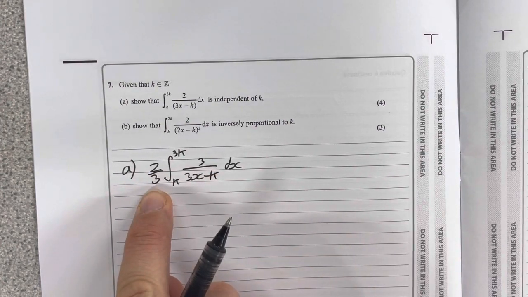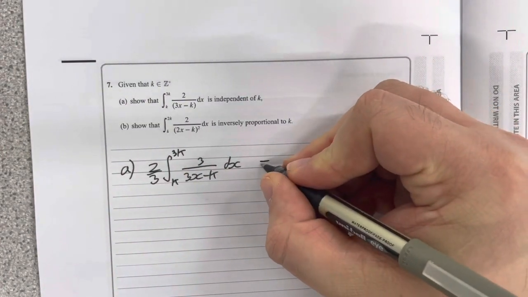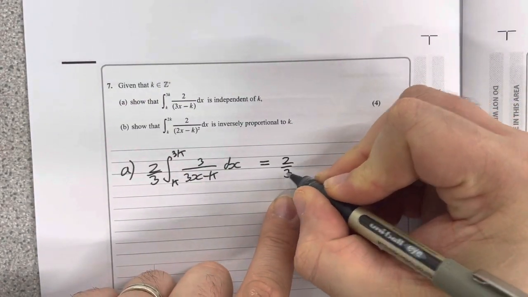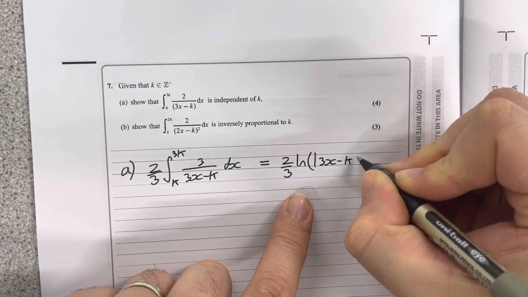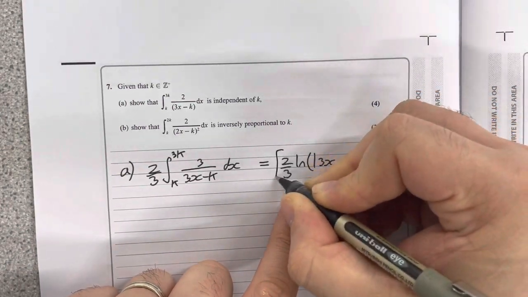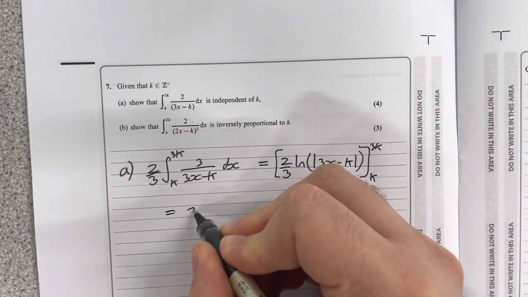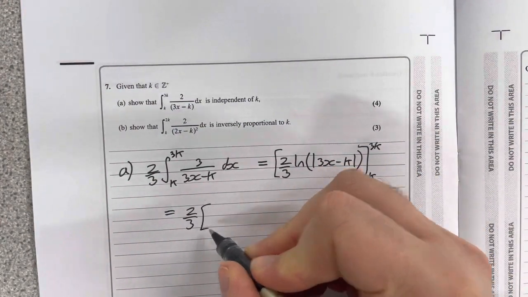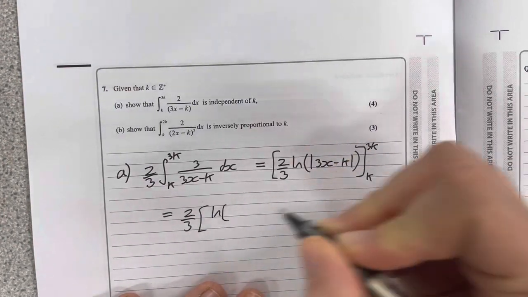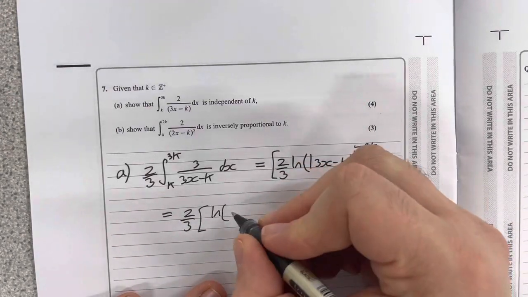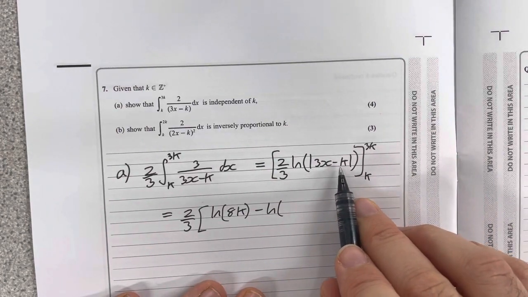So the correction term is 2/3, because now the top of that fraction is a differential of the bottom, which means the answer is just the log of the bottom. So we get 2/3 times the log, technically of the mod of the bottom, so 3x minus k. And that is evaluated for x values k and 3k. So that equals 2/3 of log, I'm going to get 9k minus k is 8k, minus log 3k minus k is 2k.